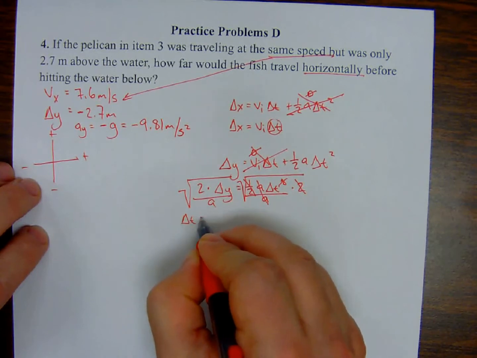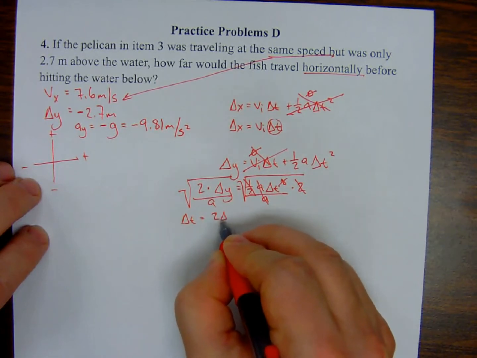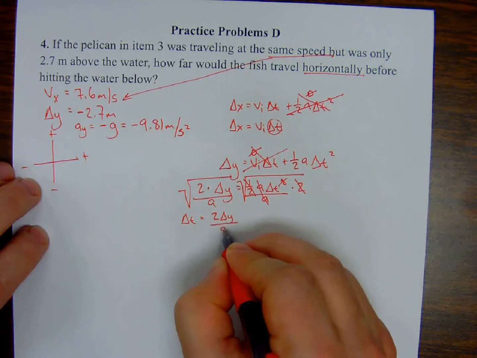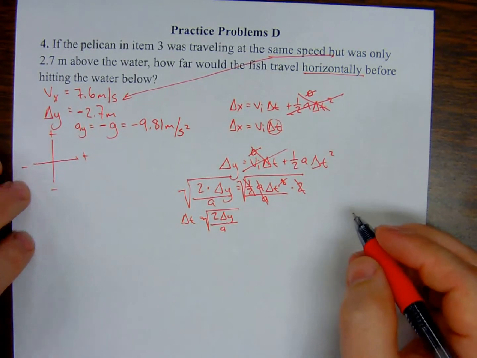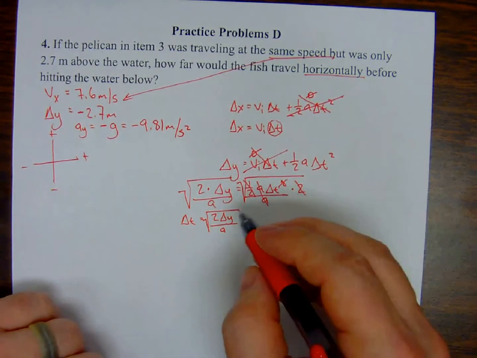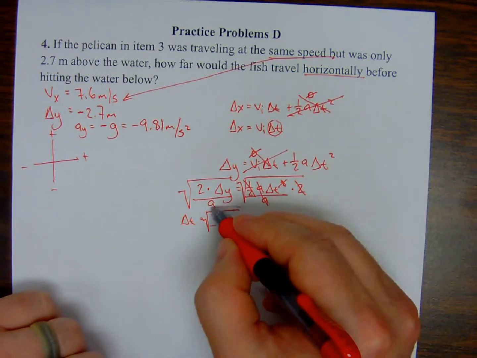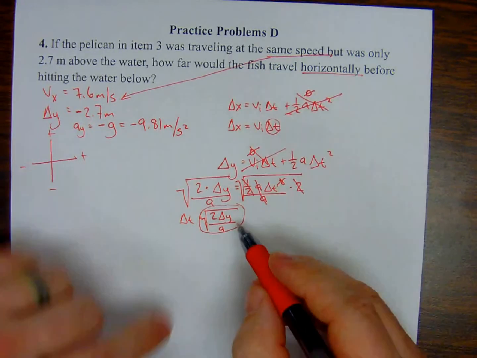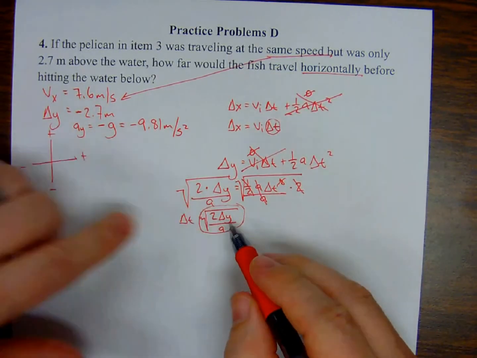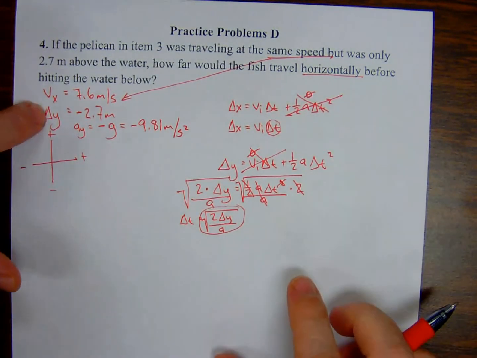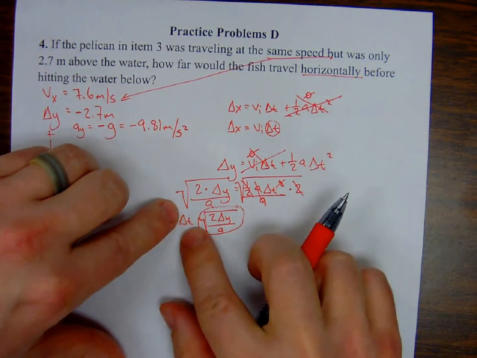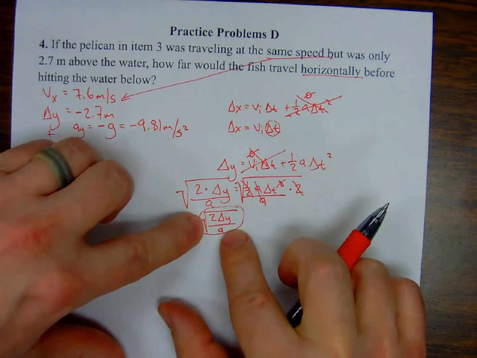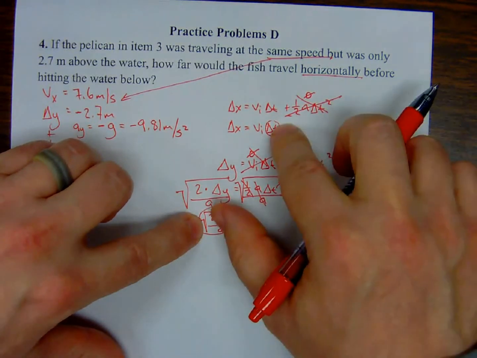This is super useful because this is going to allow me to take this expression, which has 2 variables that we do have values for. We have a delta y and we have an acceleration. So I can actually represent delta t numerically and then plug it in for this value. I'm going to take this, go up there. Okay, so let's represent.